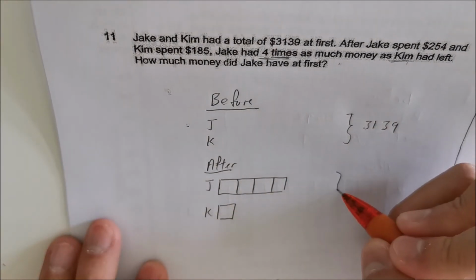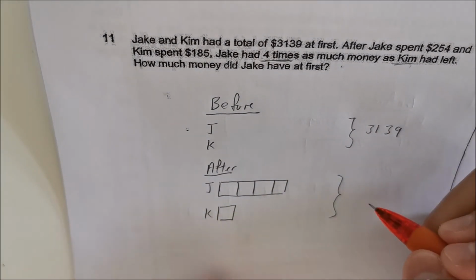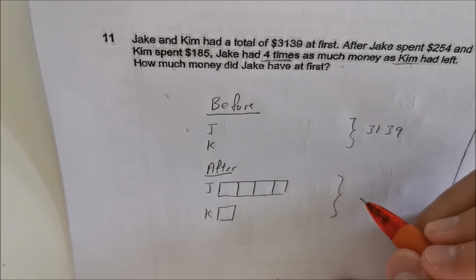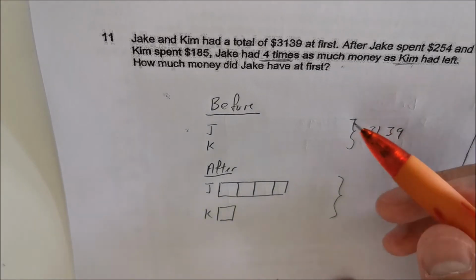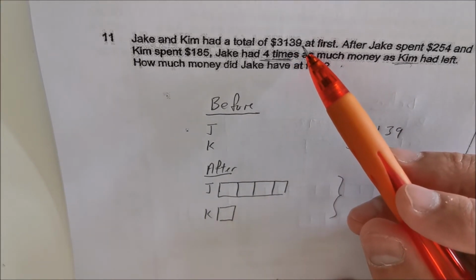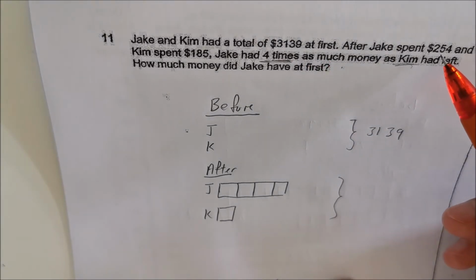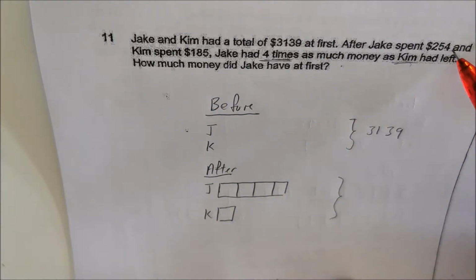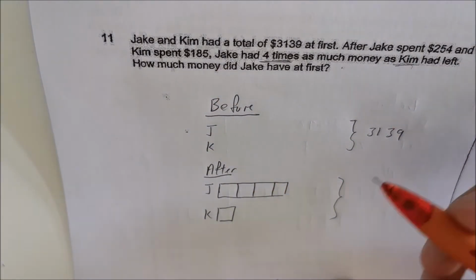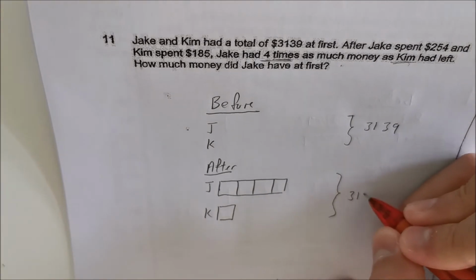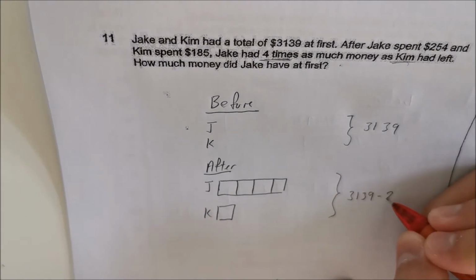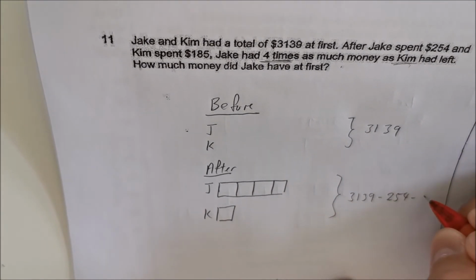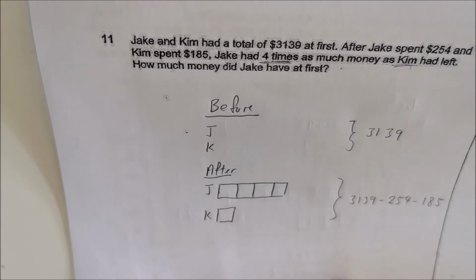And the key thing is here. We are not given the total amount they have at the end, but we can calculate. They both had 3,139. So if Jake spent 254 and Kim spent 185, what I need to do is just to take 3,139 minus 254 minus 185.